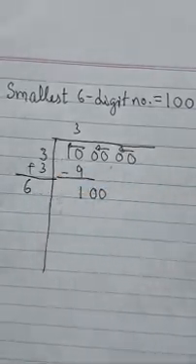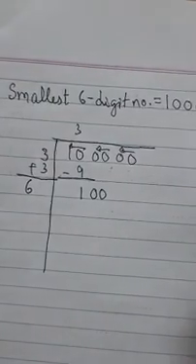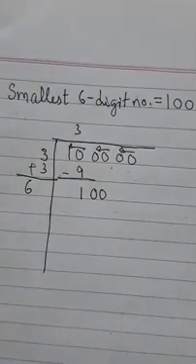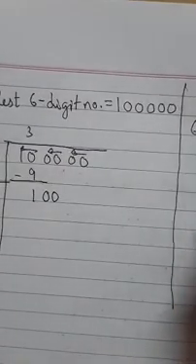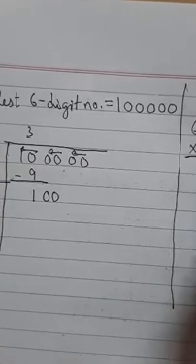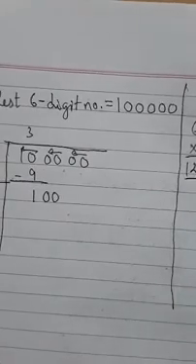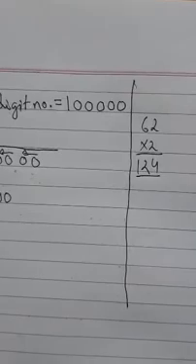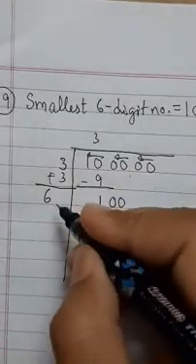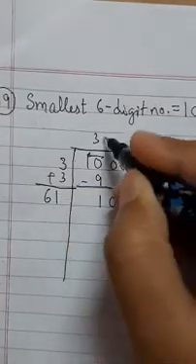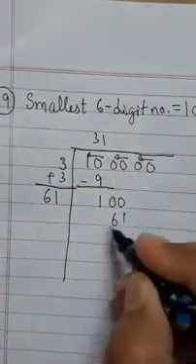We have to put a digit in such a way that once we multiply it to the resultant number, it should give me the number, that is 100. So let us try it with 2. 2 into 62 will give me 124, which will be more than the number here. It is 100. So the only option that I have is 1. So 61 into 1 is going to give me 61.